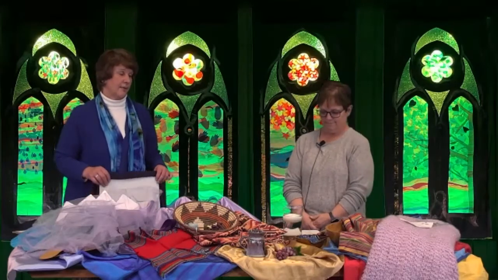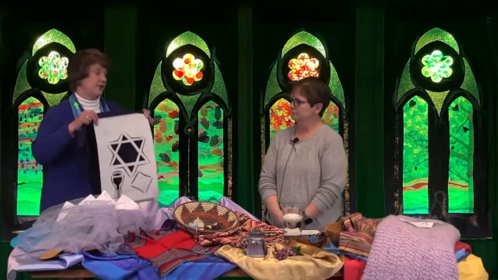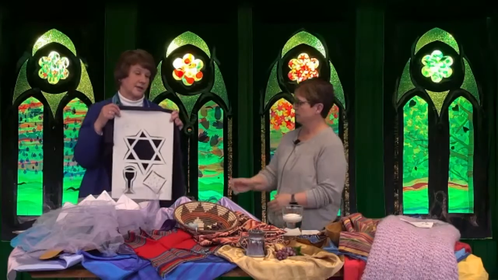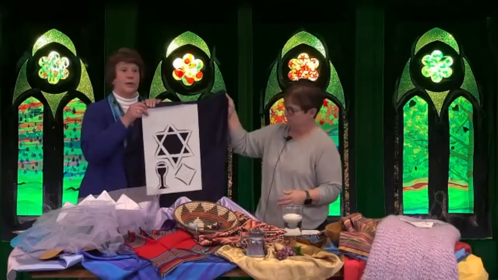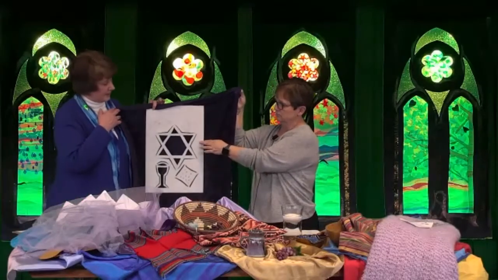And so we mentioned this early on, but some of you weren't with us. If you could have someone who will just make for you a purple or royal blue, whichever color you use for the seasons of Advent and or Lent.